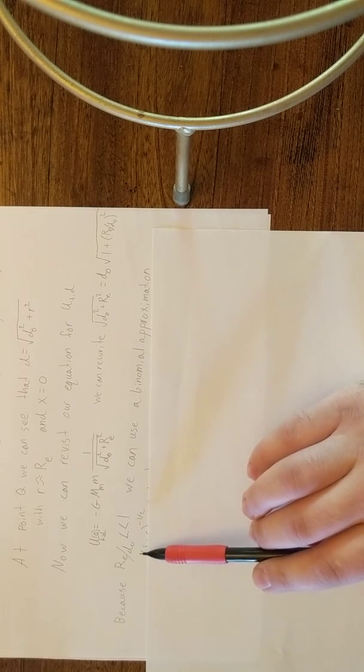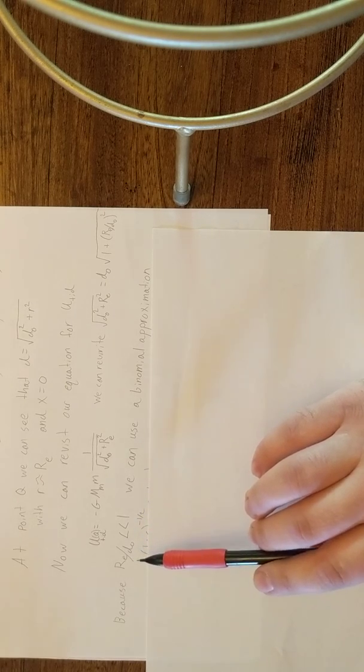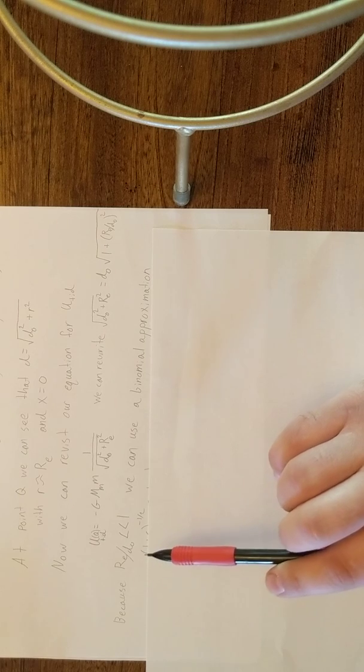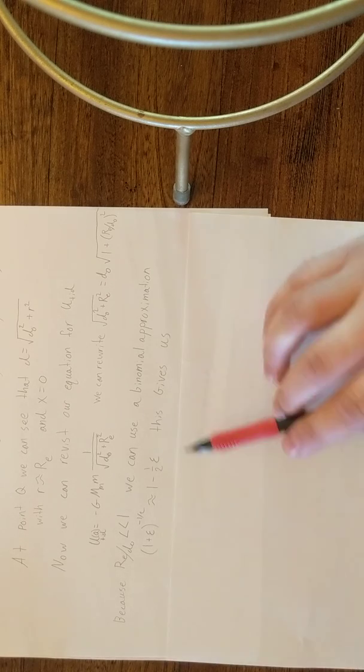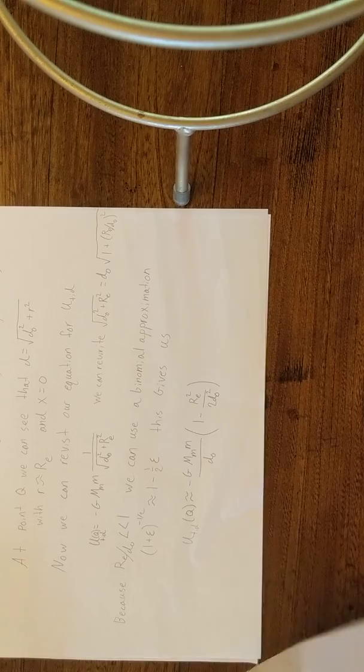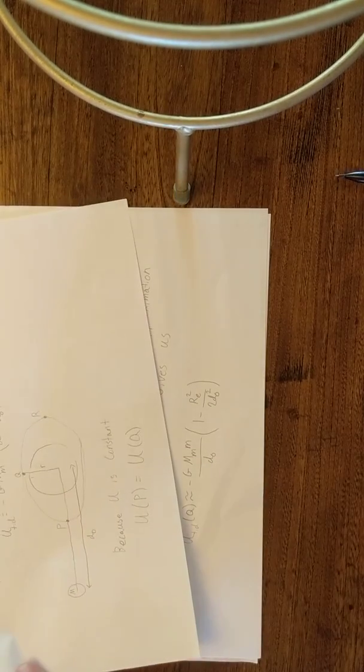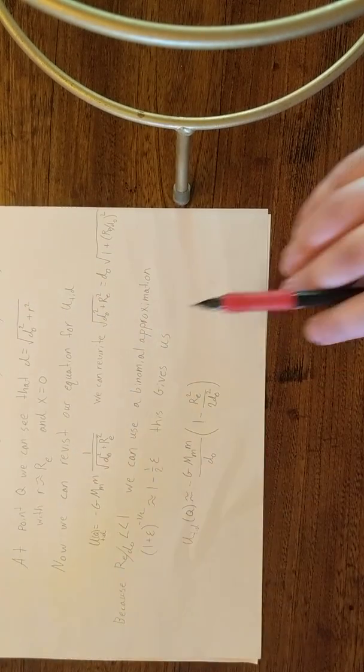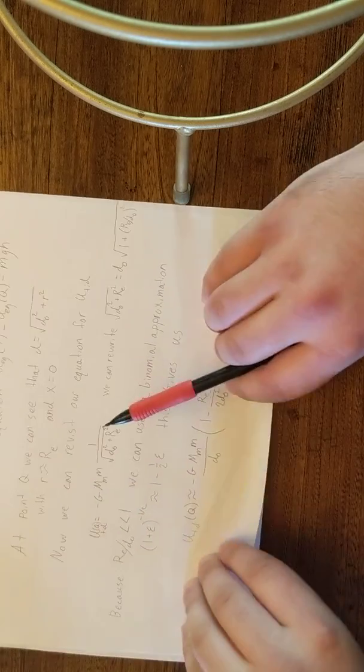And then we have to do a binomial approximation, and that's very easily achieved because the radius of the Earth divided by the distance between the Earth and the Moon is much, much less than 1, an extremely small number. So using this binomial approximation, we can just write our U tidal force as this expression down here. And once again, this was the diagram I was mentioning. All right, so now we have our tidal force at U.